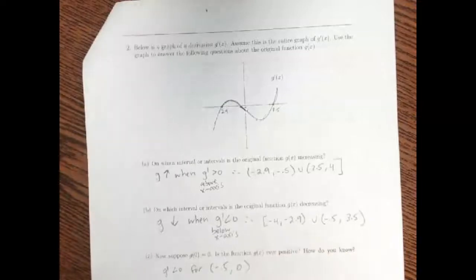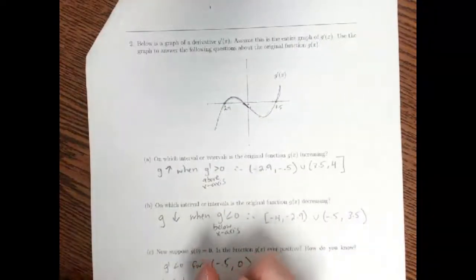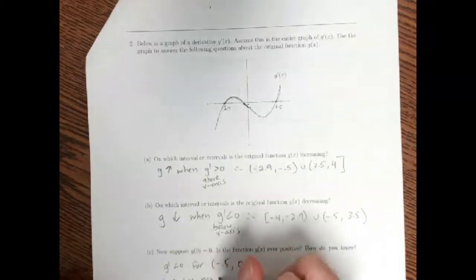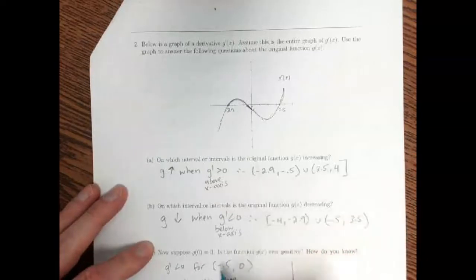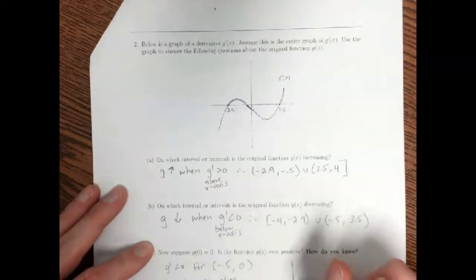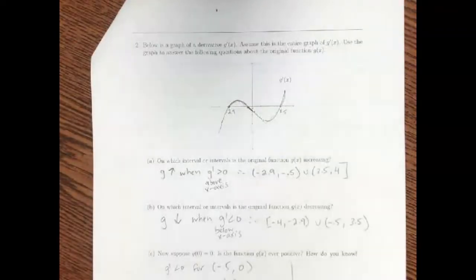So we know the function g has a negative slope for that interval. Let's think about this graph. If I know g of 0 is 0, and here's negative 1, here's negative 1/2.